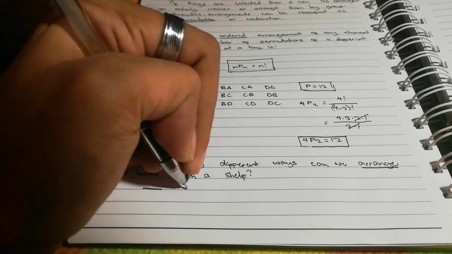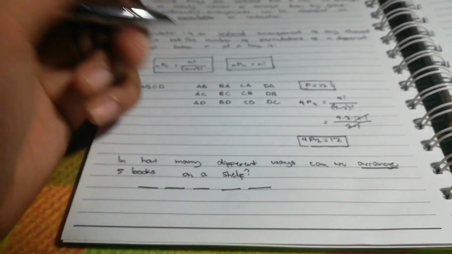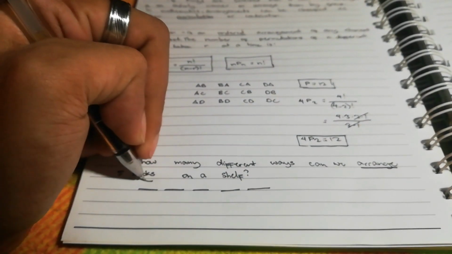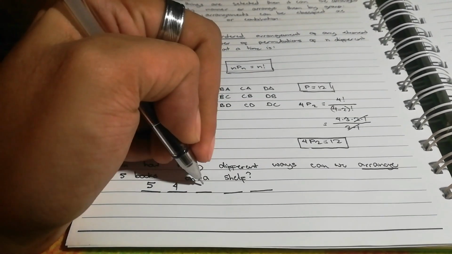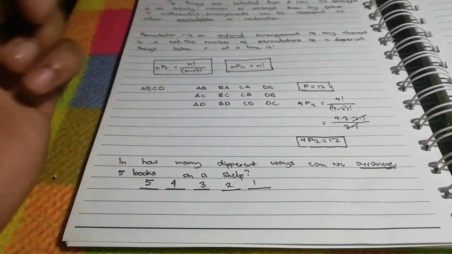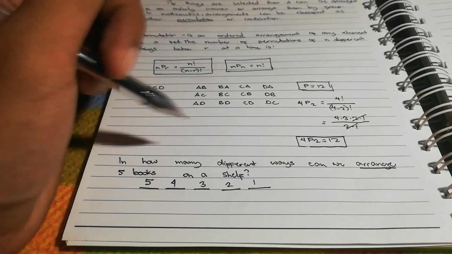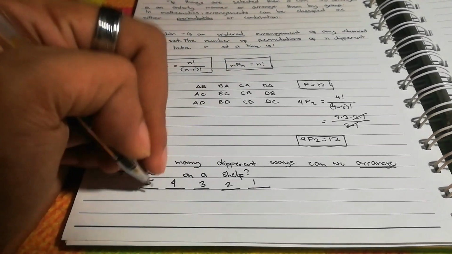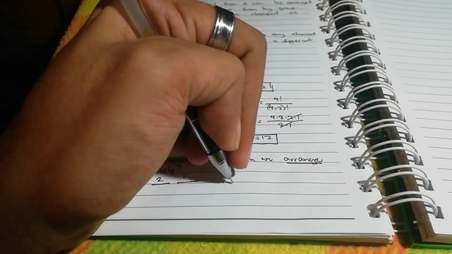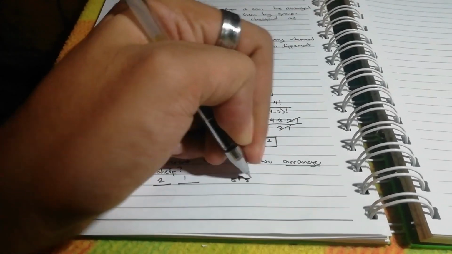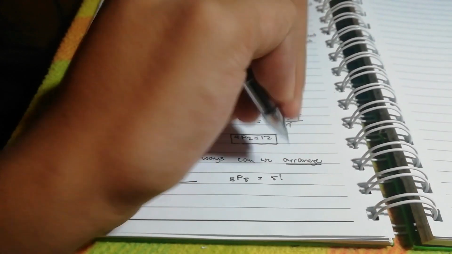So we have given 5 spaces. So if we put first the 5th book, there could be only 4 left for 4 books, 3 left for 3 books, 2 left, and then 1. So the formula will look like this. 5 taken 5, or just 5 factorial.